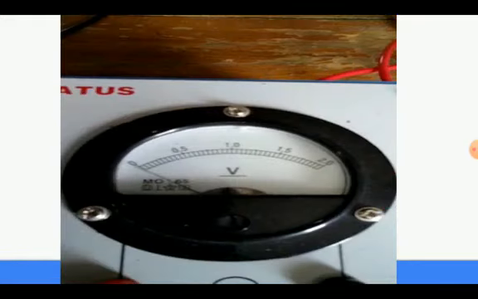Before we explain the video, I would like to explain the least count of a voltmeter or milliammeter or whatever device we are using in the physics laboratory. Now, what is meant by least count? Least count is nothing but the smallest division it can measure, or the smallest value that a device can measure.